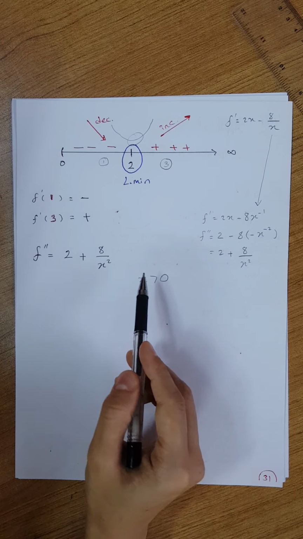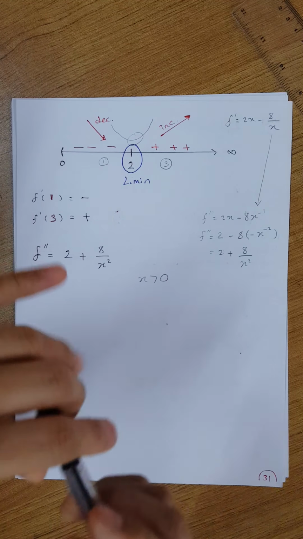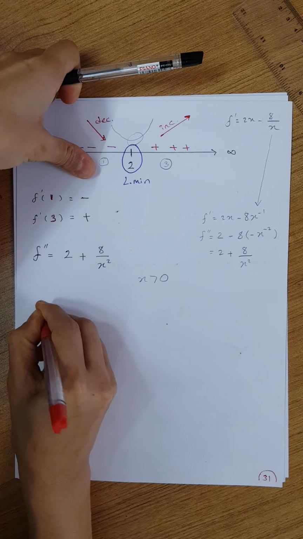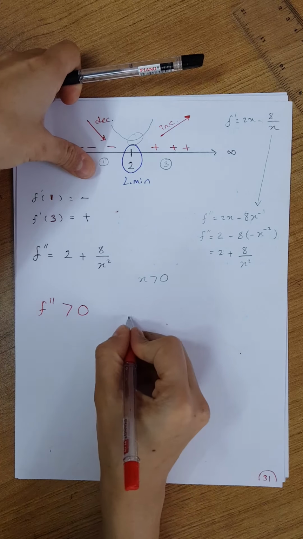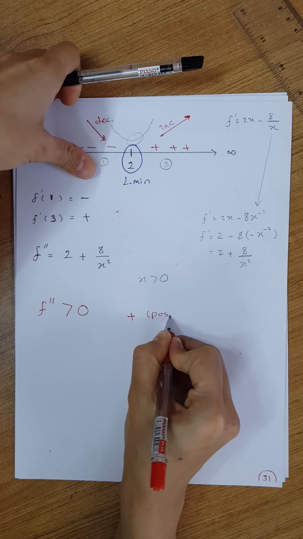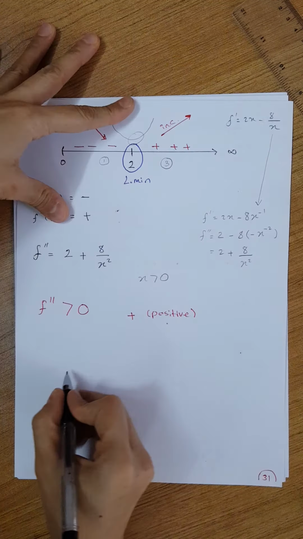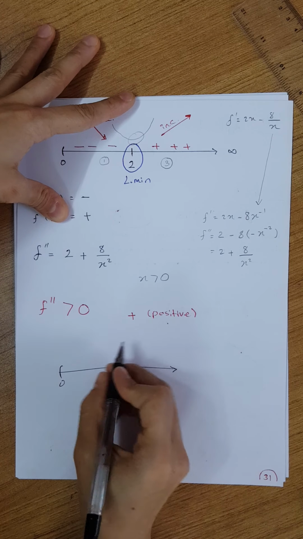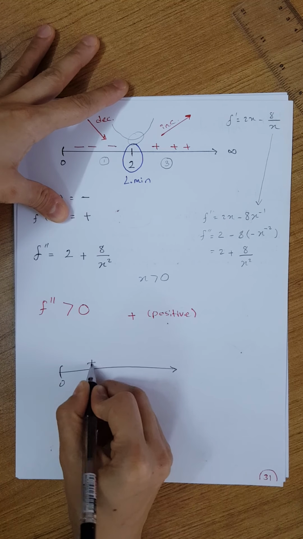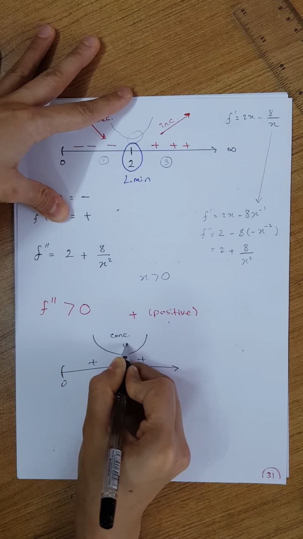Okay, and if you look at the domain, whatever number I'm inputting here gives me a positive number. So f double prime is always greater than 0. What does greater than 0 mean? That means it is a positive number. Since it's a positive number, what does that mean? The domain of the function starts from 0, goes to infinity. Whatever number I'm choosing here and putting it in the second derivative gives me something positive. What does that mean? That means the function that I have got is always concave up.